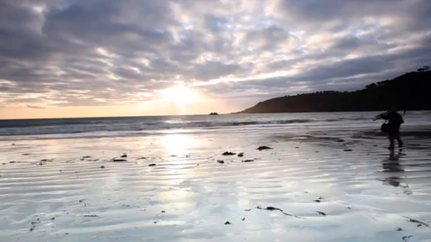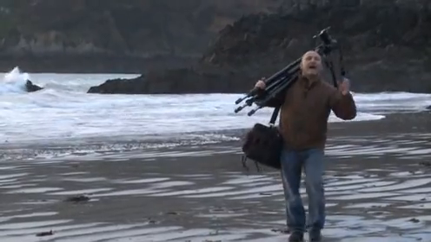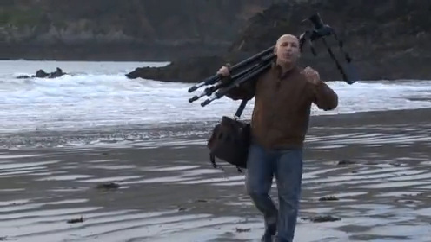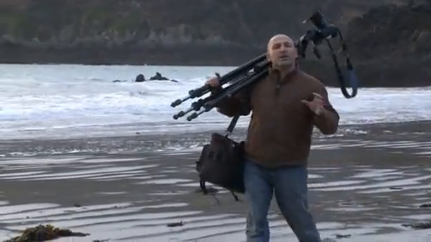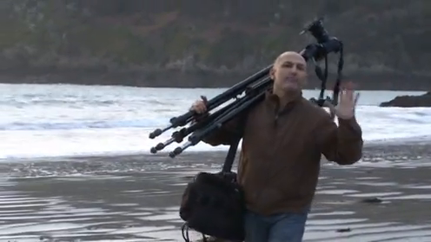My name's Carl Taylor, and in this program we're going to be looking at how to get your camera off of automatic mode and get creative by using it in full manual mode. Now we're also going to be looking at things like composition, shutter speeds, depth of field, light and much more.